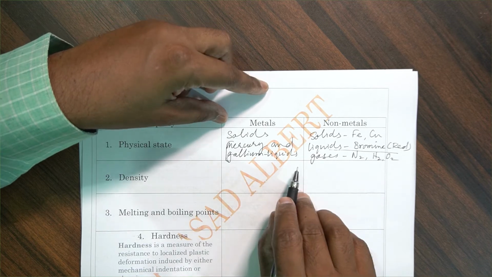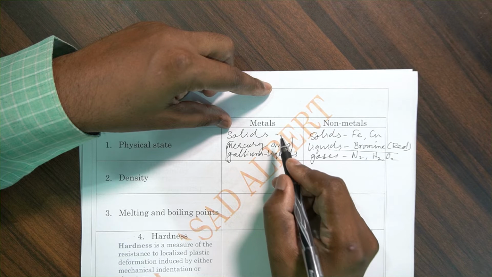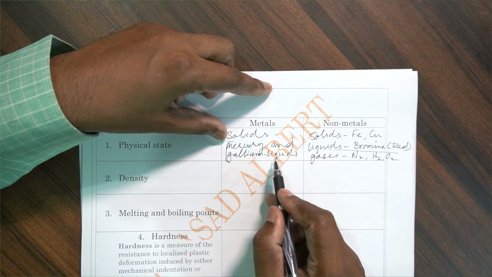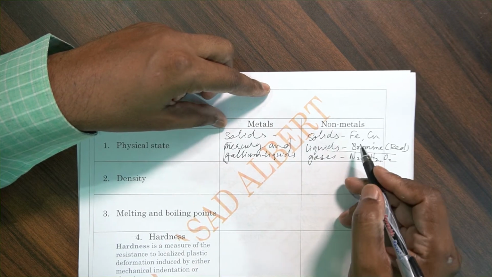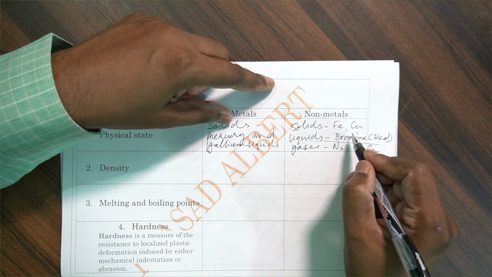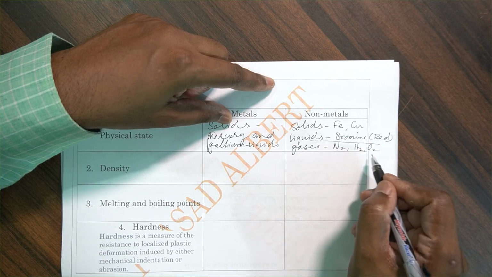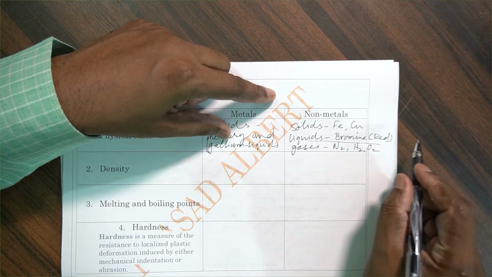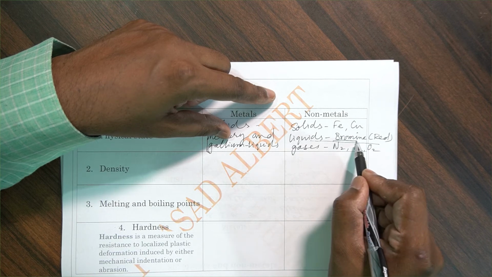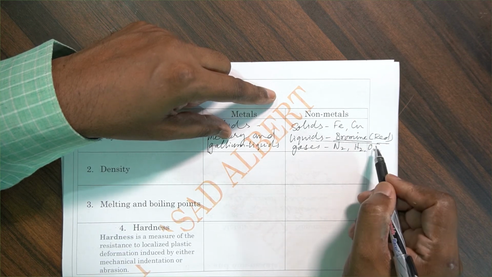I will repeat this state again. Metals are solids at ordinary temperatures except mercury and gallium. All the other metals are solids. Now non-metals can be solids, liquid as well as gases. Solids we have iron and copper, liquids we have bromine, and gases nitrogen, hydrogen and oxygen. So there are many, but in the liquid state there is only one example, bromine, which is red colored and also diatomic.